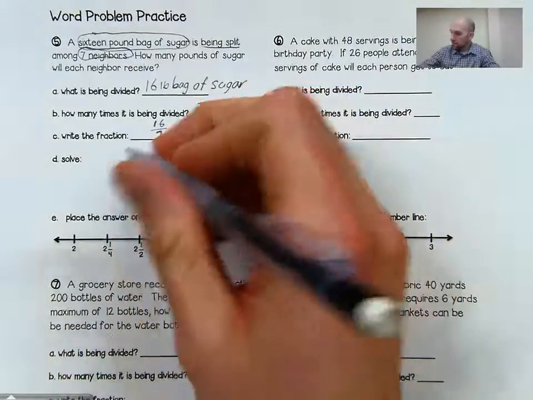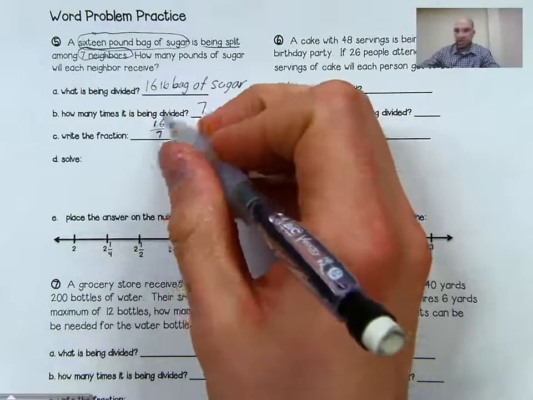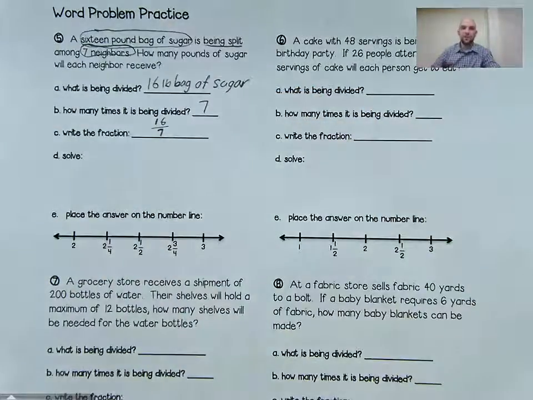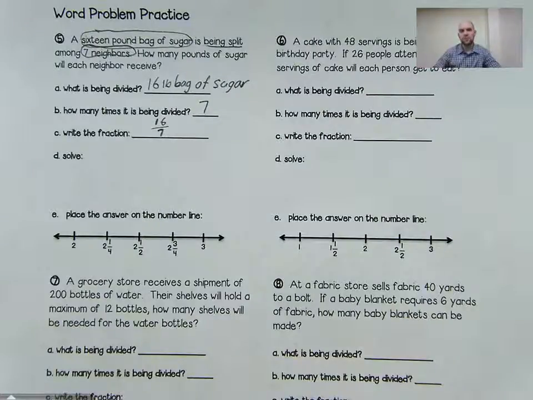So let's make that into a number that's a little bit easier to understand. If we had a bag of sugar and said, hey, can you scoop me out 16/7 of that bag of sugar? It'd be kind of hard, even if I had a measuring cup, to figure out exactly how much each person is going to get, or even to kind of estimate how much 16/7 looks like. So let's turn that into a mixed number.